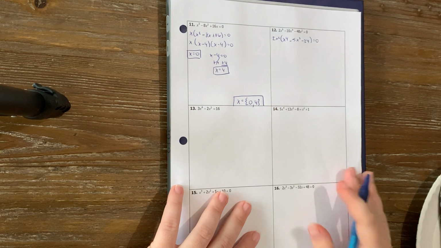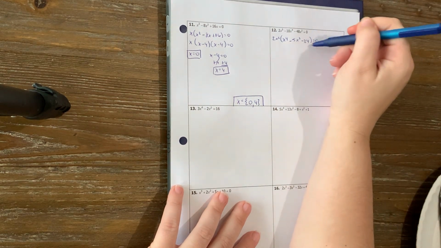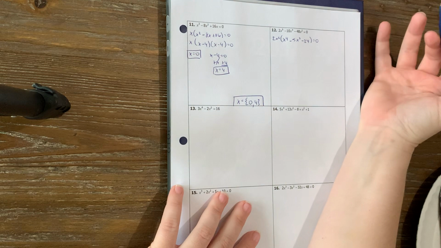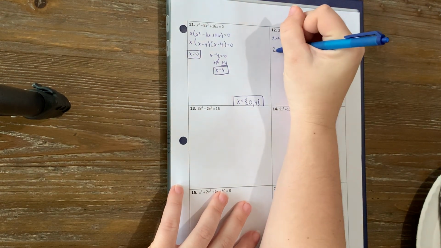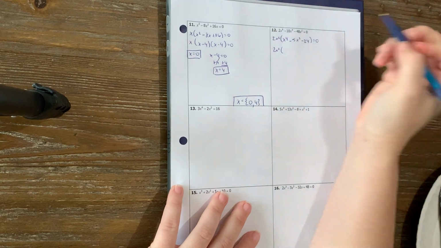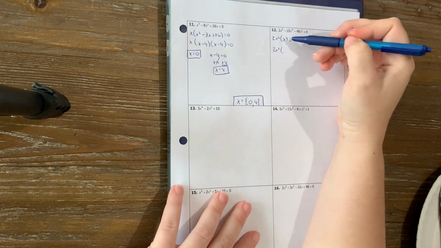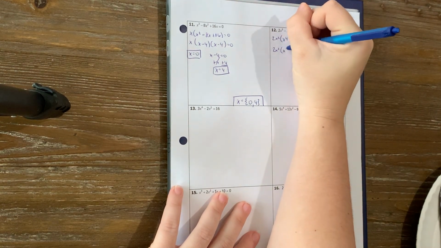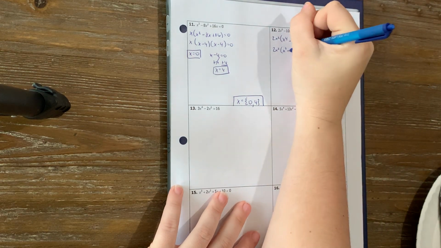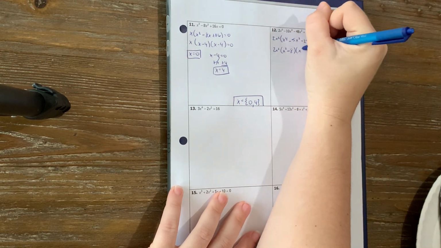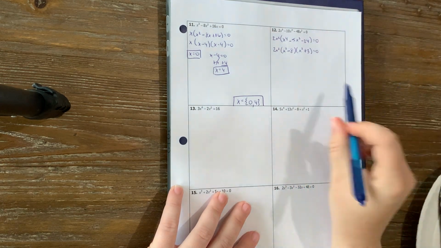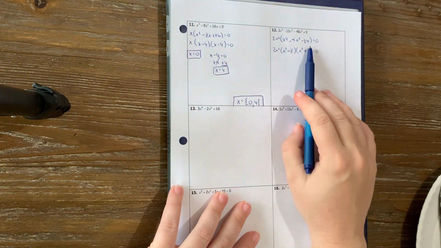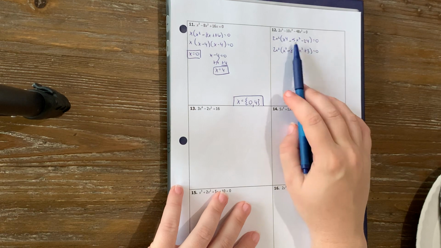Okay, do we have numbers that multiply to get negative 24 and add to get negative 5? Yes, we have negative 8 and 3. So this 2x squared just pulls down. When we are factoring this part, because it's x to the 4th, remember that these need to be x squared. So we have x squared minus 8 and x squared plus 3, because negative 8 and 3 multiply to get negative 24, and they add to get negative 5.